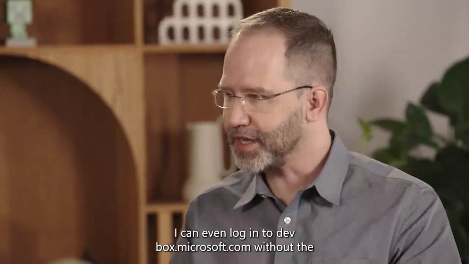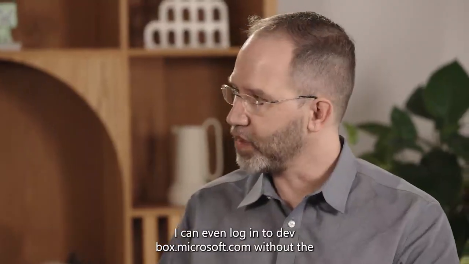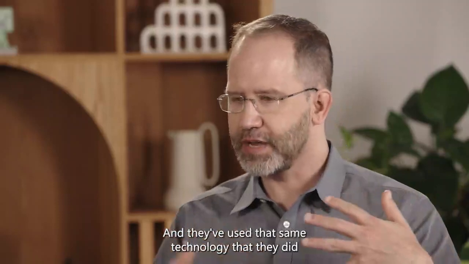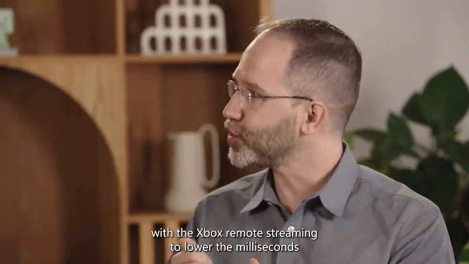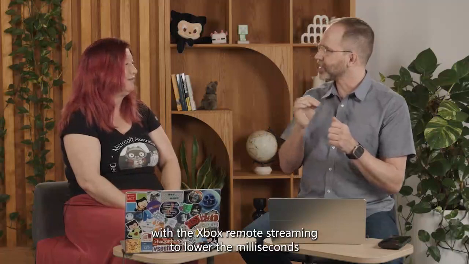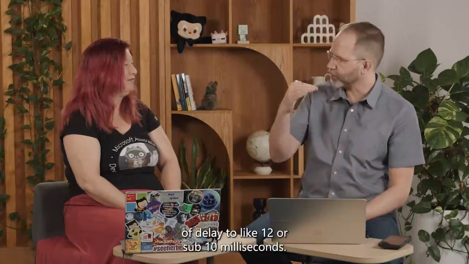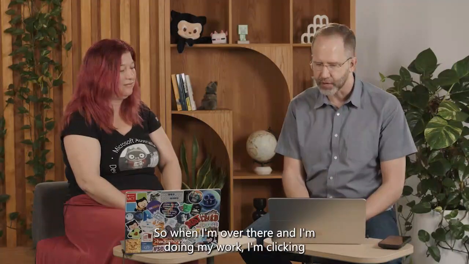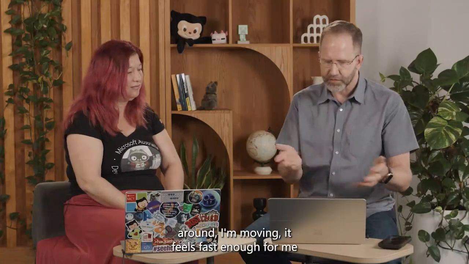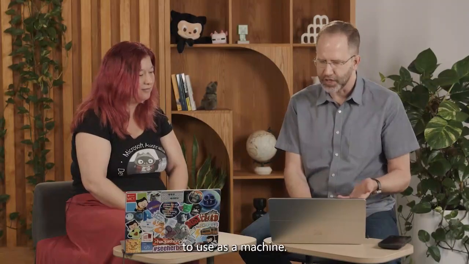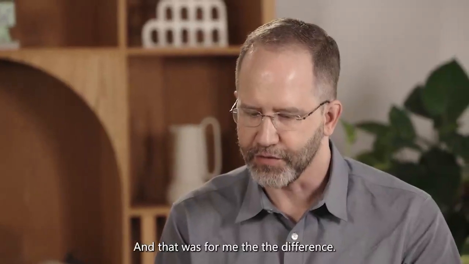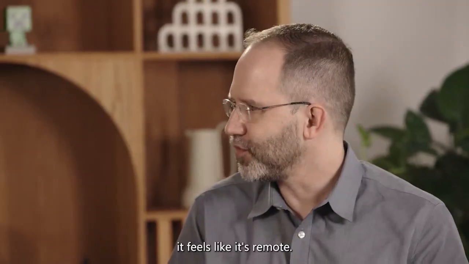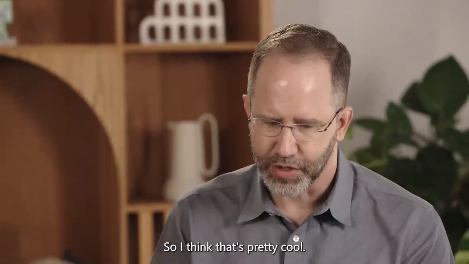I can even log in to devbox.microsoft.com without the remote desktop app and do it just in JavaScript in the browser. They've used that same technology that they did with the Xbox remote streaming to lower the delay to like 12 or sub 10 milliseconds. So when I'm over there and I'm doing my work, I'm clicking around, I'm moving, it feels fast enough for me to use as a machine. And that was for me the difference. I'm not going to use a remote machine if it feels like it's remote. So I think that's pretty cool.